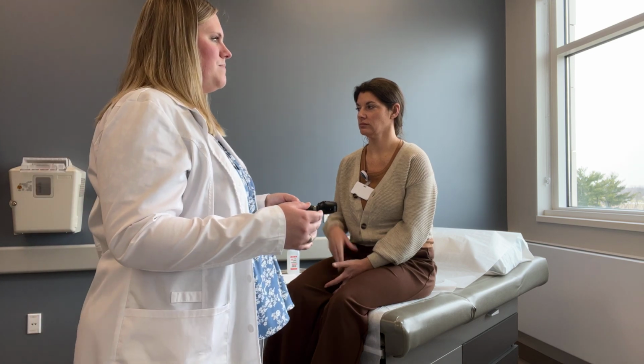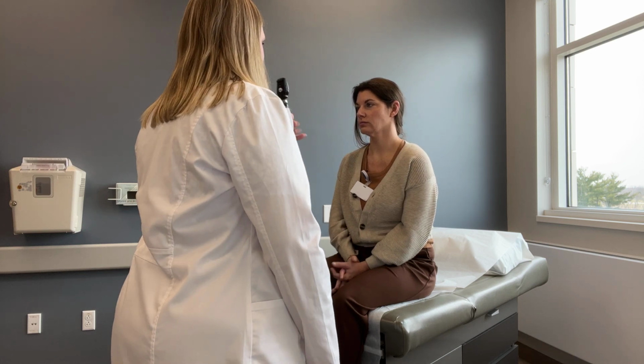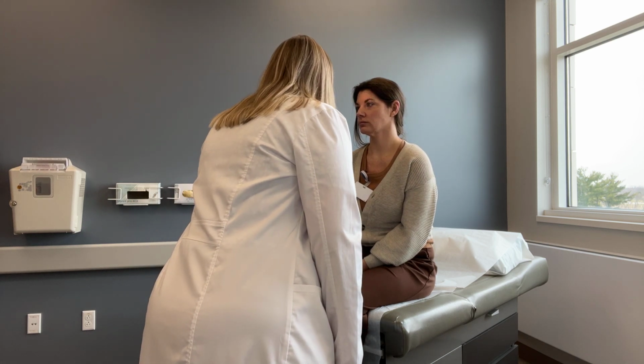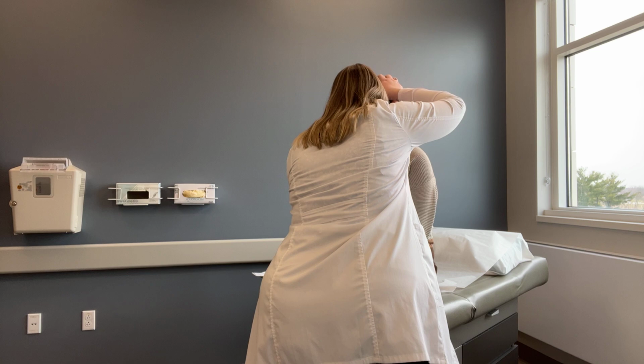So we'll do the same thing on the opposite side. First, I'll look for the red reflex. I'll go ahead and move in. All right, same thing on the opposite side. Looking at the optic disc, it has good coloration, nice and pink and creamy colored. Again, no papilledema, no hemorrhages or exudates. So everything seems to be normal, and that's the eye exam.